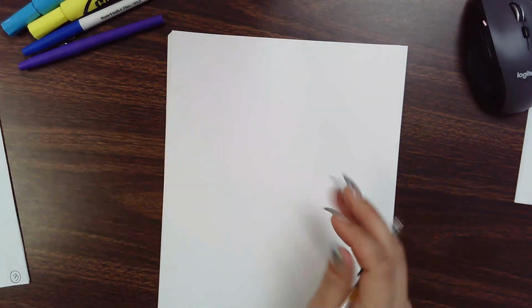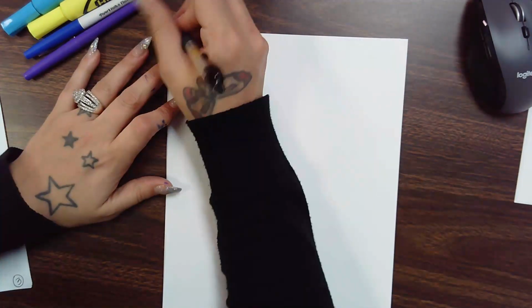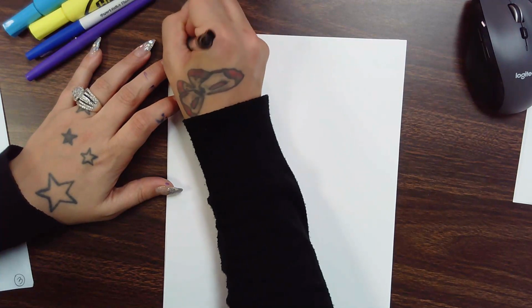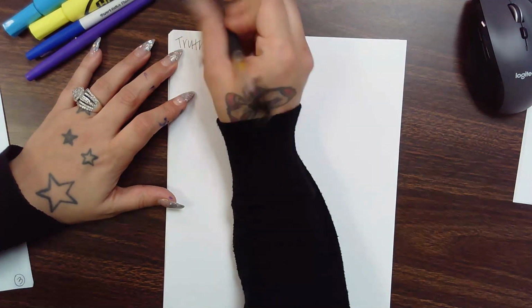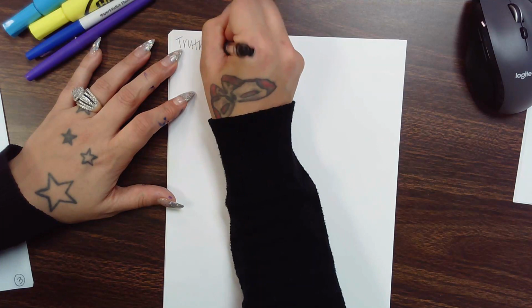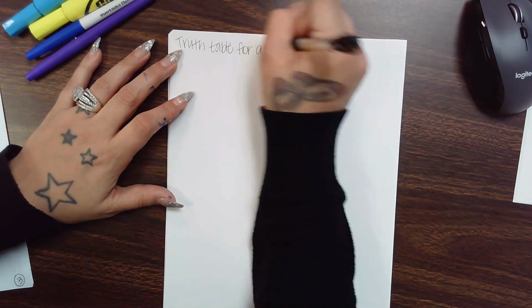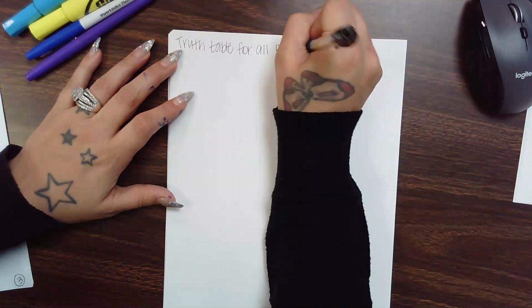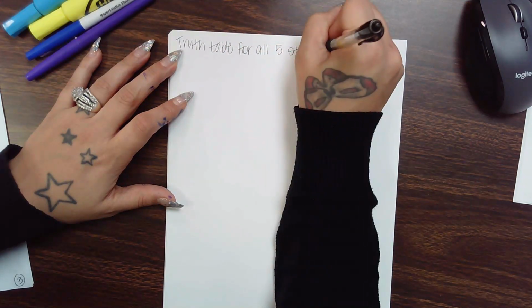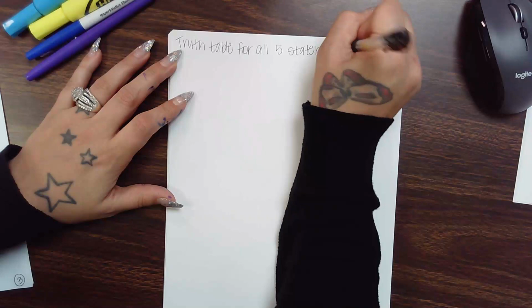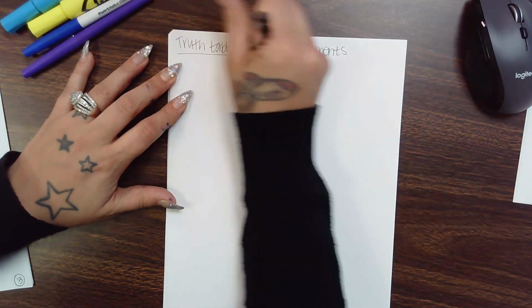Okay, so what we're going to do is truth tables for all 5 statements. That's just kind of what I have written up top. And what we're doing is we're looking for logical equivalence.